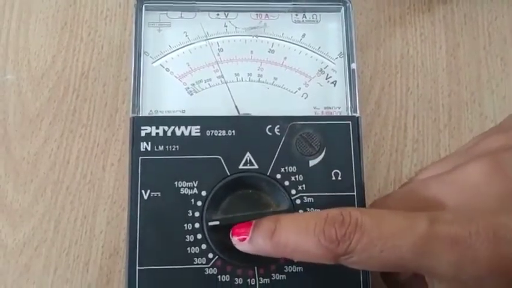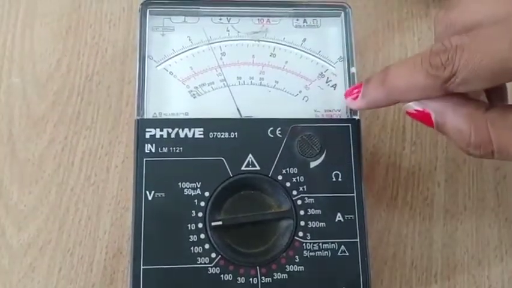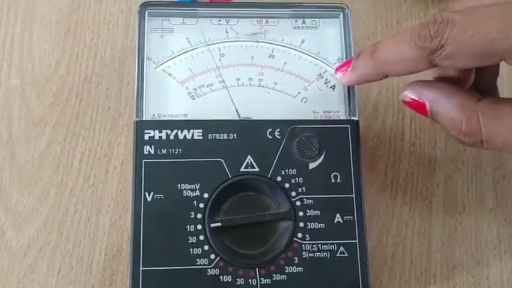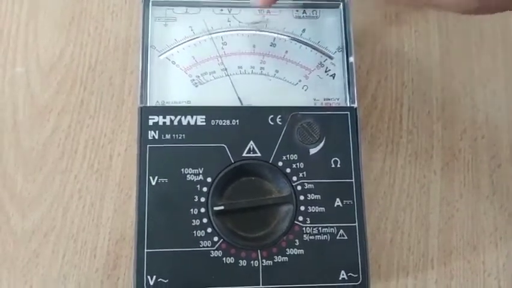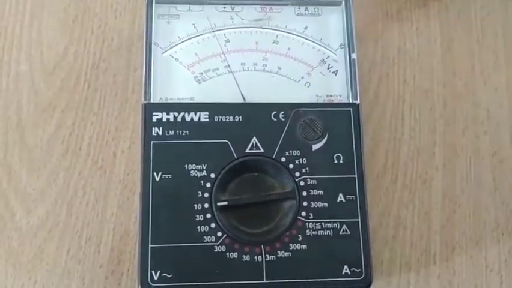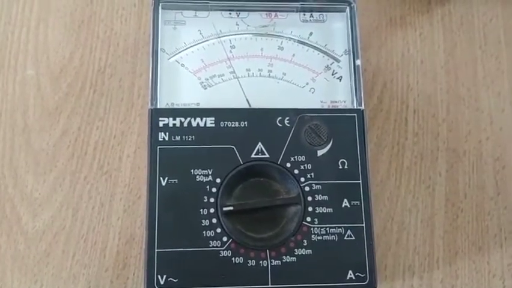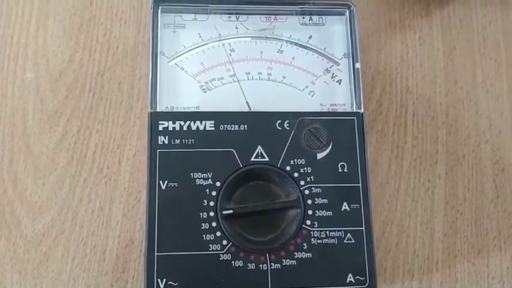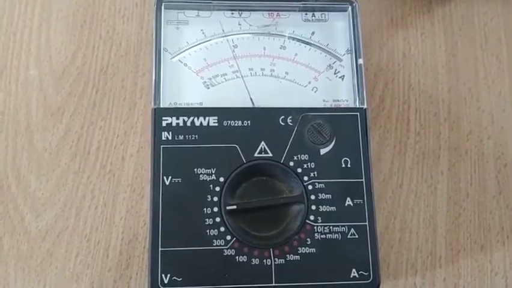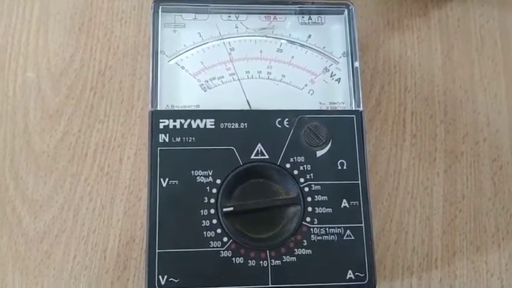Now the knob has been set at 10 volts. So you can see it measures a maximum of 10 volts and it has been further divided into major divisions like 1, 2, 3, 4, 5, 6, 7 volts. Movement of the screen causes a change in the intensity of the sound, and the corresponding maxima and minima in voltage can also be observed.